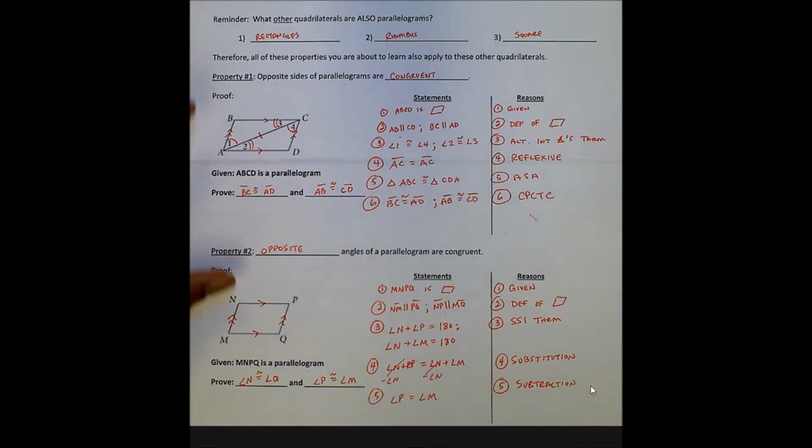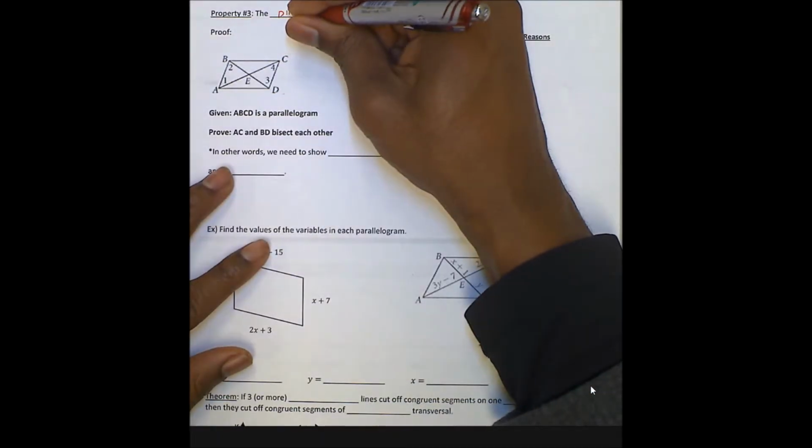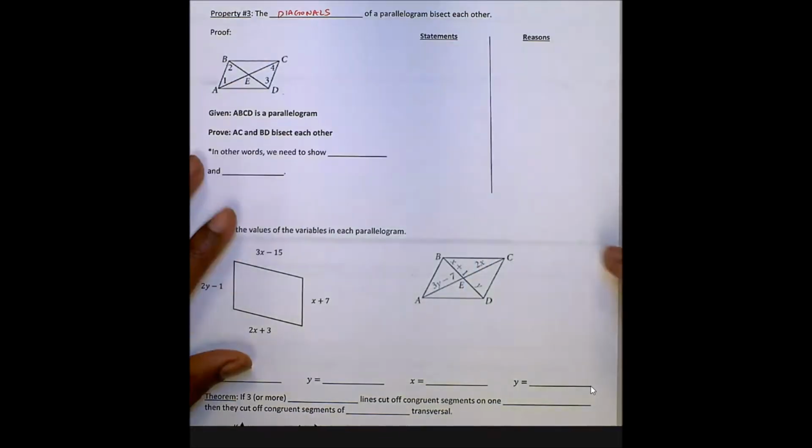Okay? So the two properties you should know: opposite sides of parallelograms are congruent and opposite angles of parallelograms are congruent. Okay? And then the last property of parallelograms that you need to be familiar with is that the diagonals of parallelograms bisect each other.